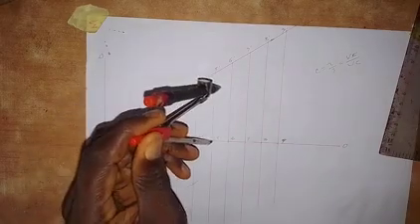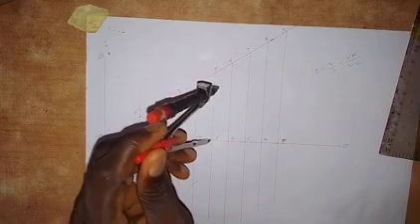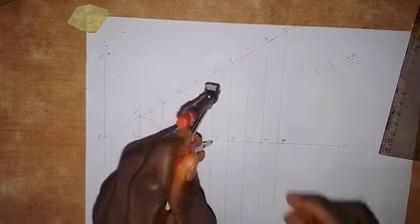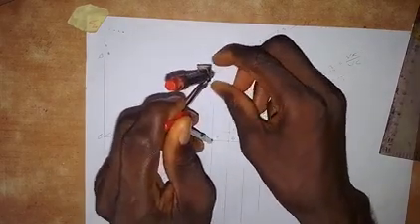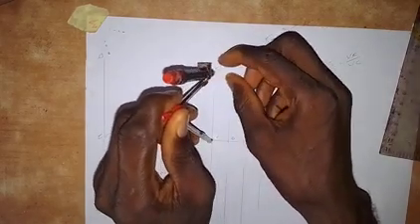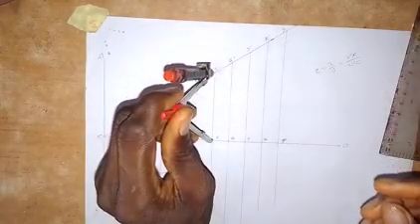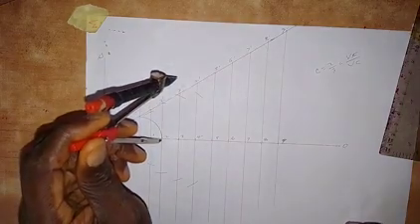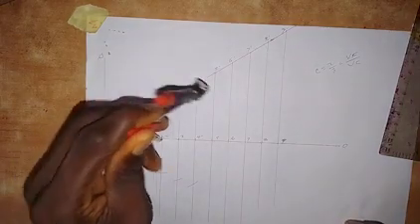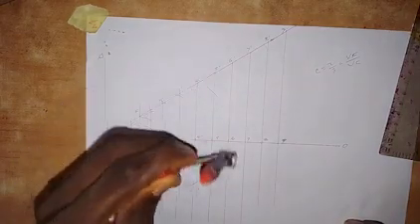Then we put it at 5 on the axis, extend to 5 prime, raise it up, put it at F, and make an arc on line 5 up and down.